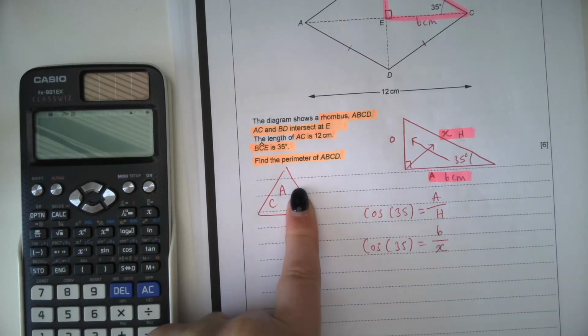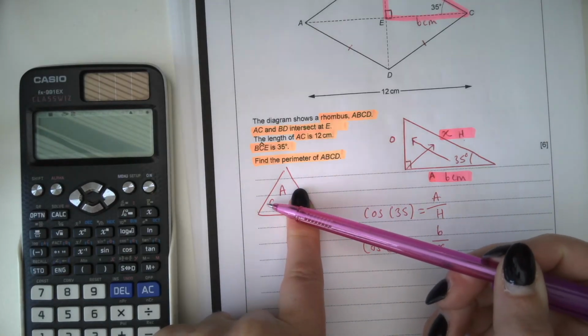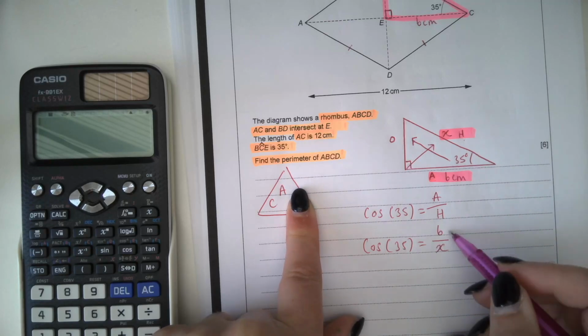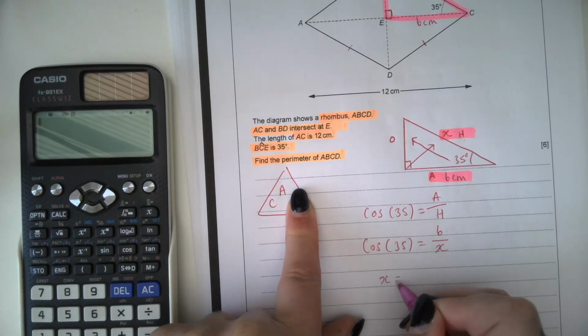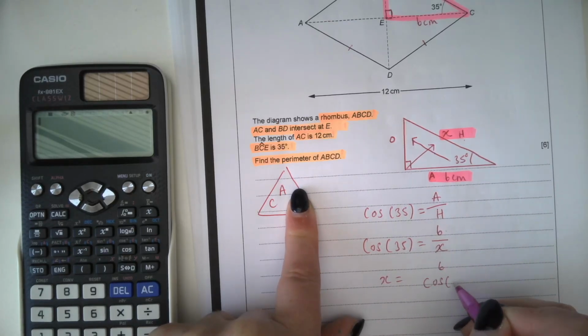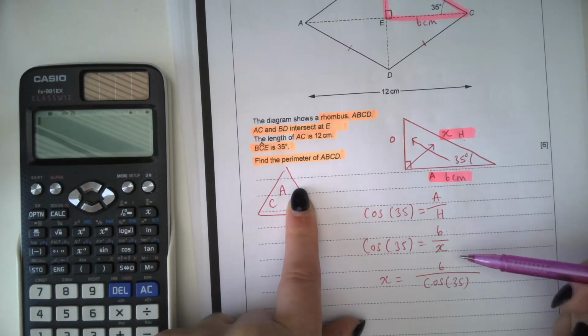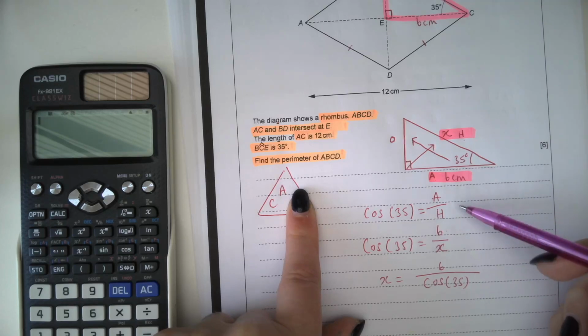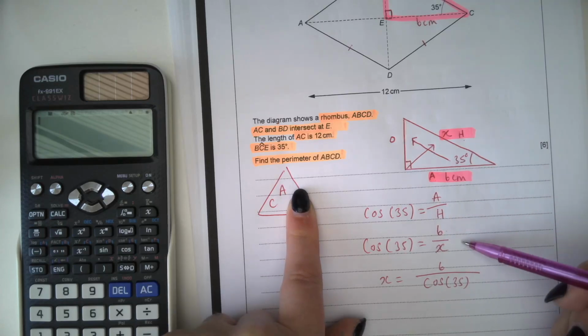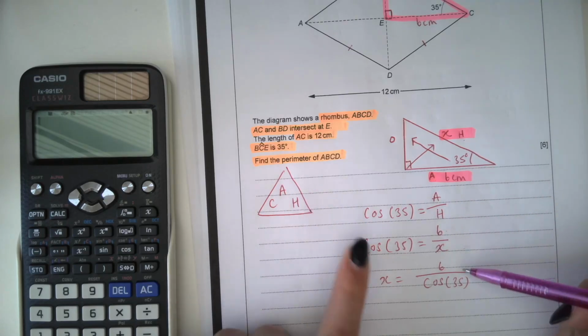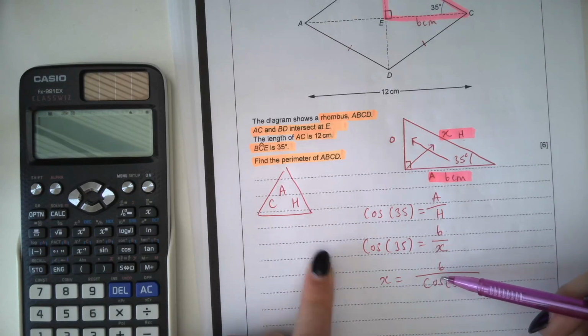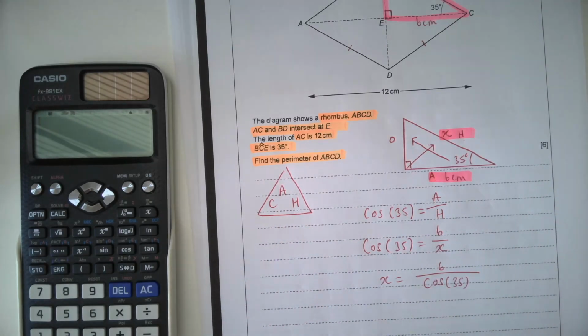If I cover up the hypotenuse, I'm doing the adjacent divided by cosine. So the adjacent is 6, so x is equal to 6 divided by cosine of the angle. Okay, these things here are what get you marks. So keep these in here to show that you understand how trigonometry works. But if you struggle with algebraic rearranging, use your formula triangle to help you.